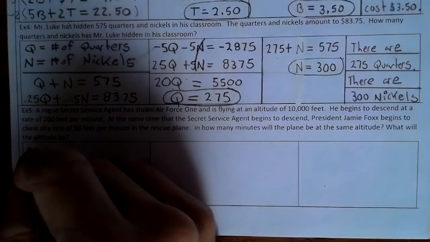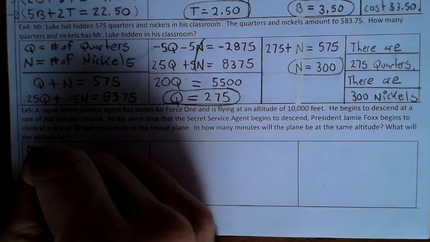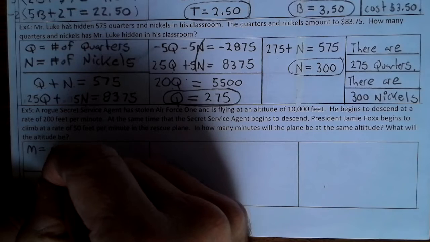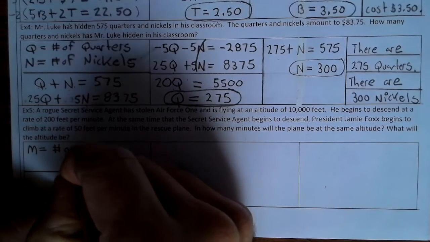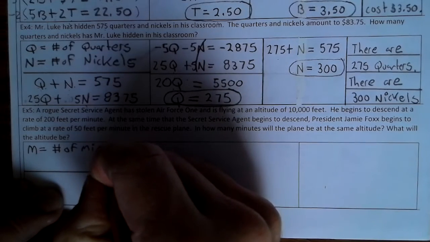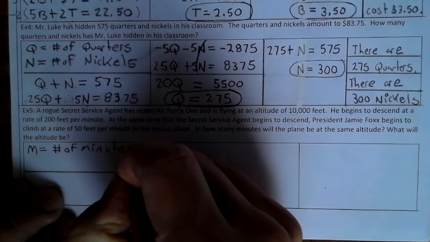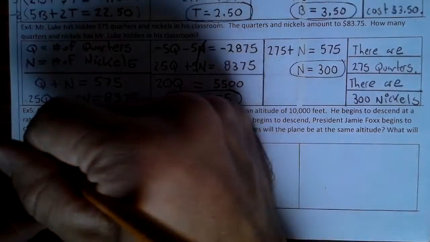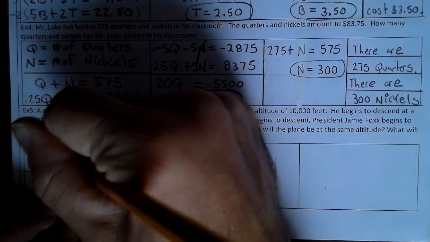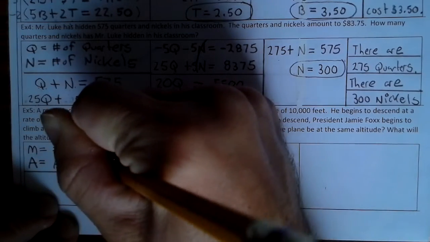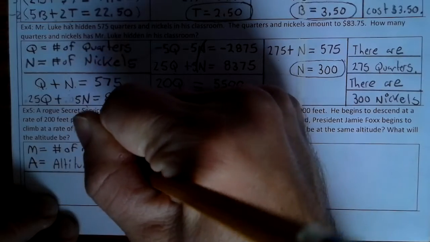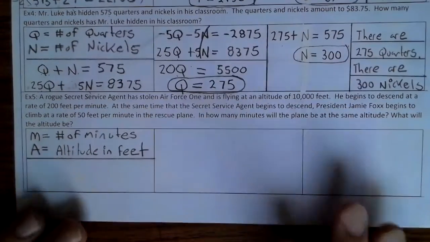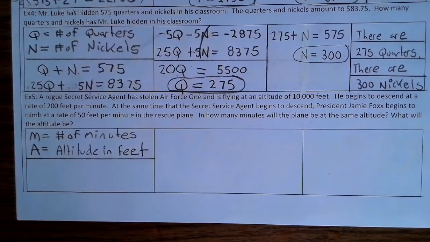All right, so let's use capital M for the number of minutes. And let's use capital A for the altitude in feet. Okay, so now let's write our equations.